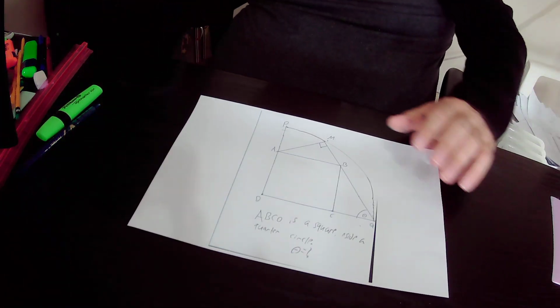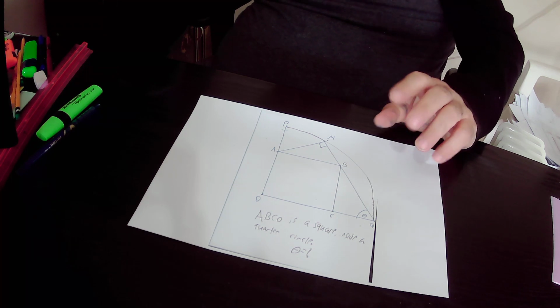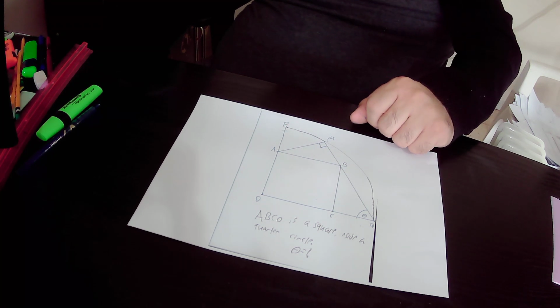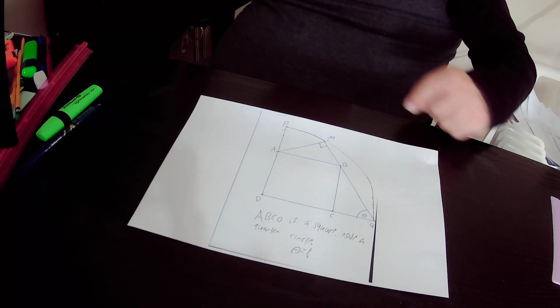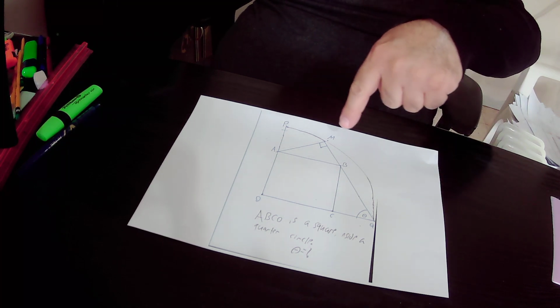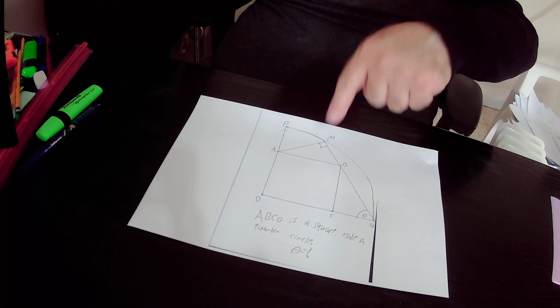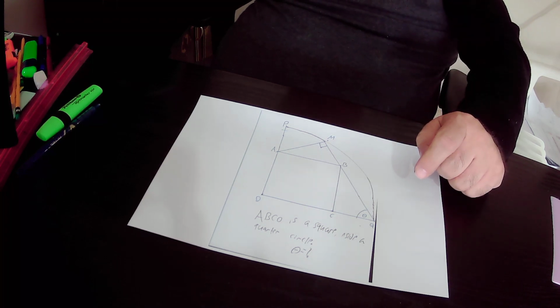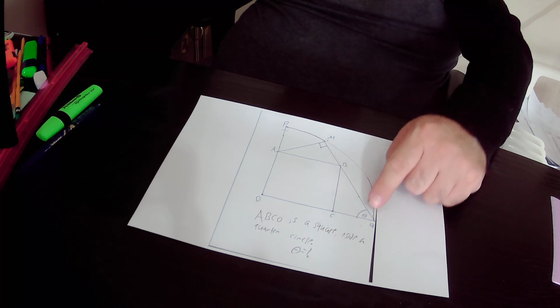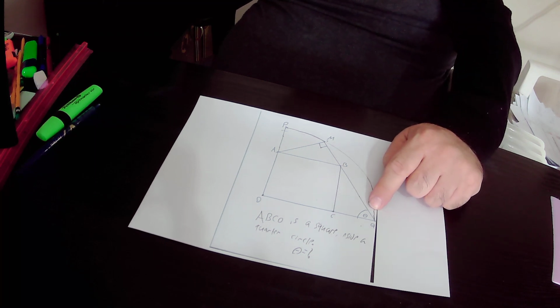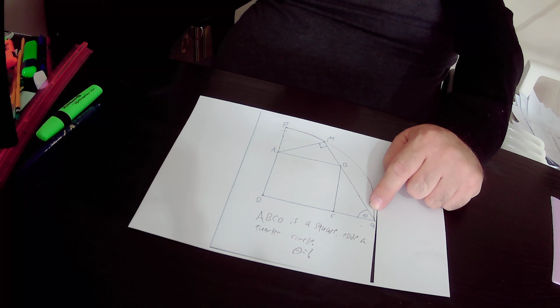Here in the drawing we have a quarter circle. Inside this quarter circle we have a square ABCO, and we also have angle AMB that is equal to 90 degrees, and we have angle BQC that is equal to theta, and that is the angle that we are looking for.